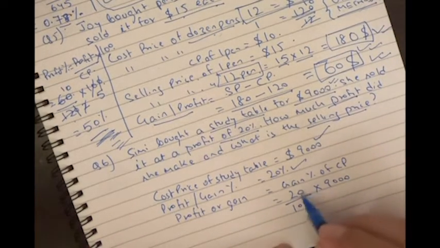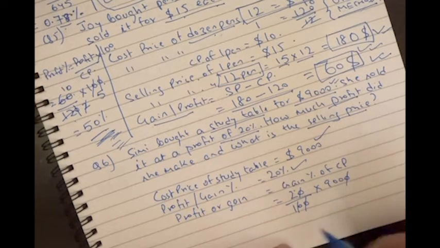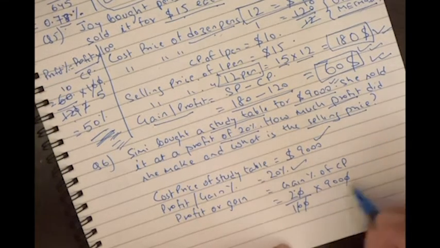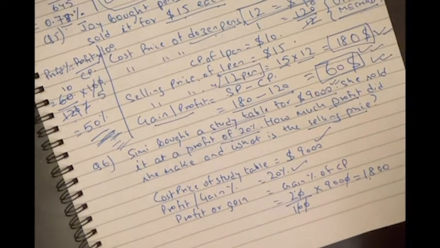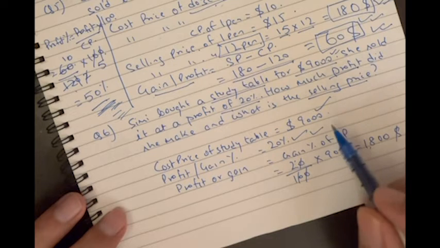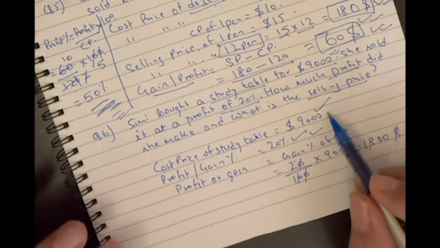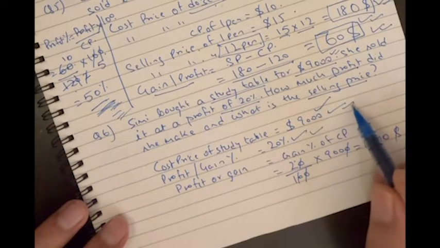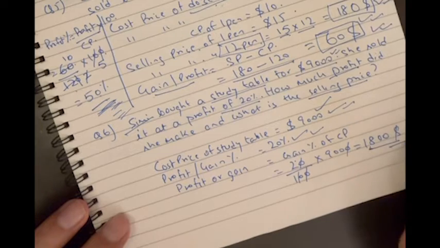And when you do the maths, you will get $1,800. So on selling a study table at a 20% profit margin, where the cost price of the study table is 9,000, Simi is making a profit of $1,800.